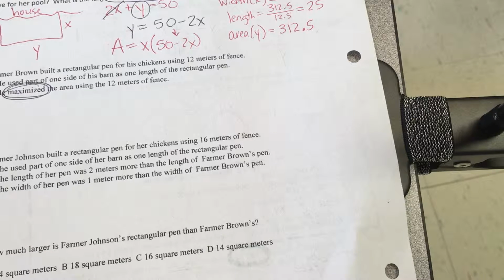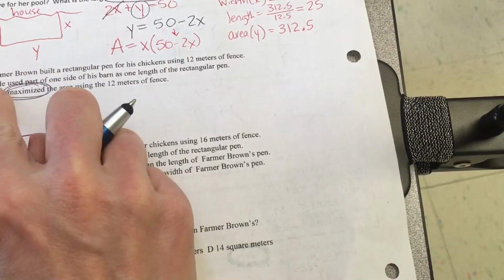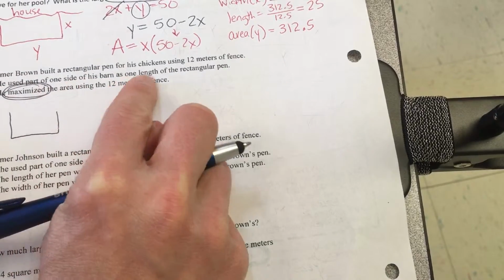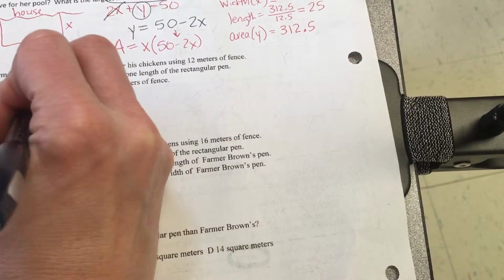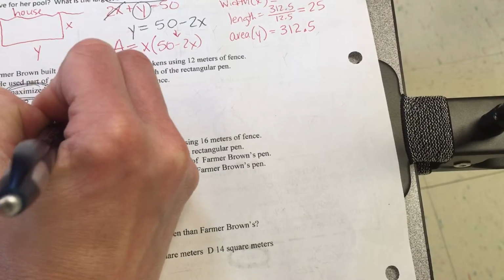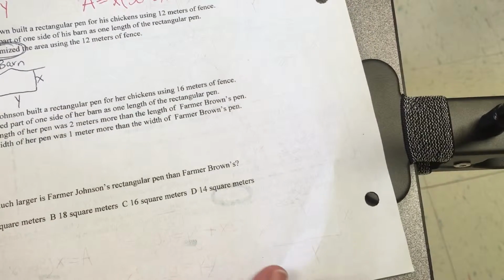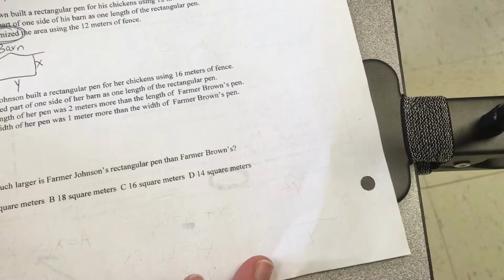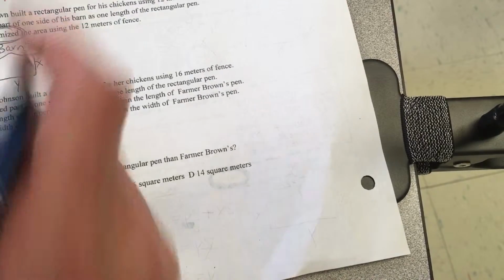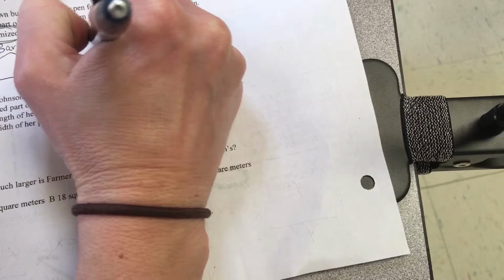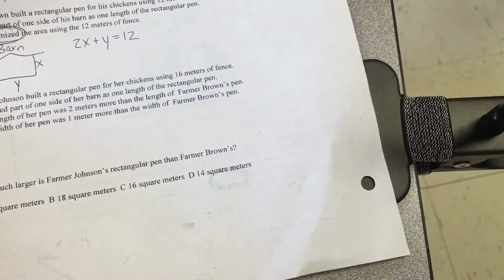All right, so who do you think we should start with? Farmer Brown, okay? How many sides is his fence? 4 or 3? 3, because he used part of one side of his barn as one length. So you got your barn again. X, X, and Y. Okay. All right, what's my next equation going to be? 2x plus y equals 12.